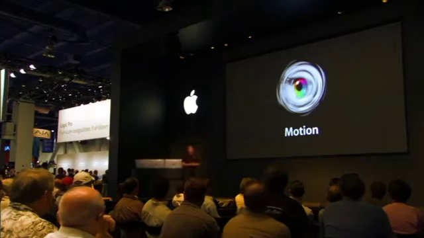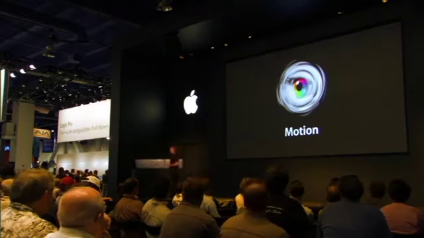Ladies and gentlemen, welcome to the Apple booth. My name is Joseph, and it is my extreme pleasure to bring to you Motion, the newest application from Apple. Motion is a real-time motion graphics design application. Now, the best way to understand Motion is to see a demo, so let's go ahead and do that now.